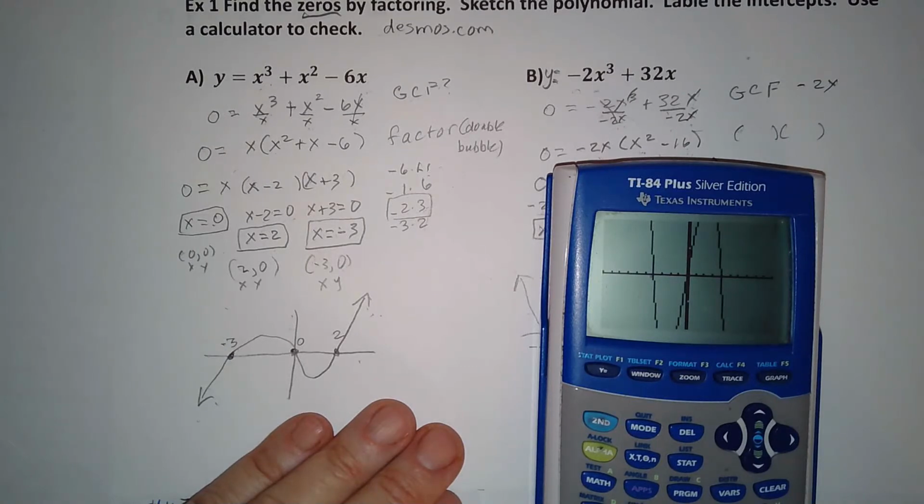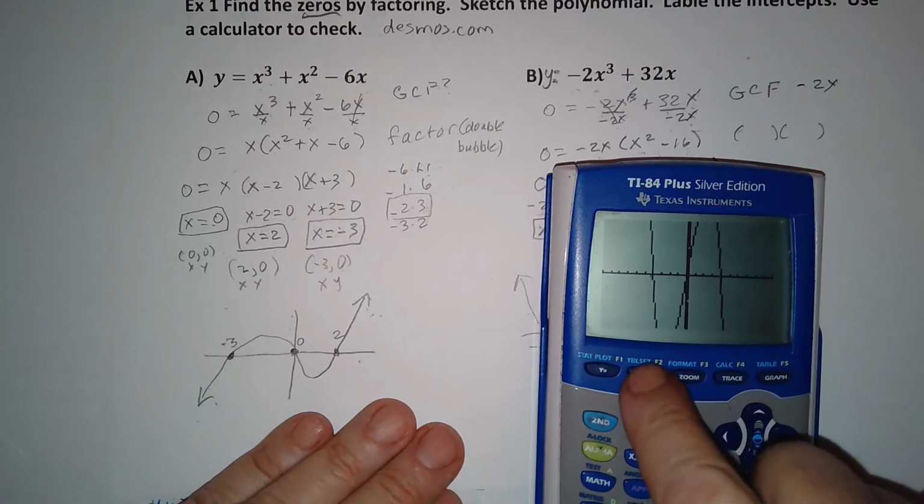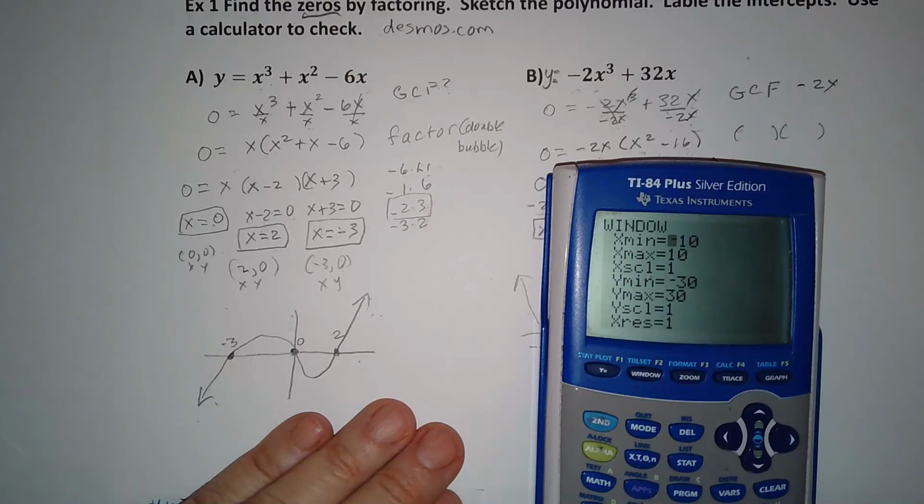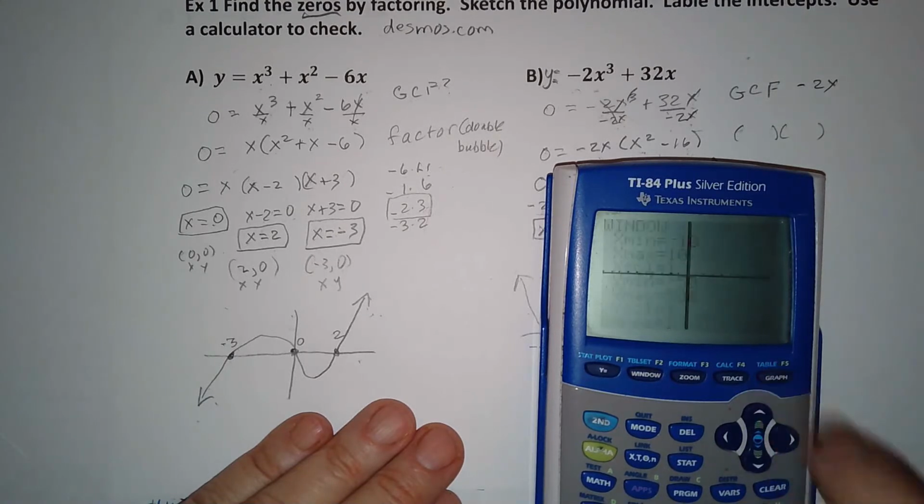Almost there, almost there. So let's go to negative and positive 50. This is how you feel your way through to make sure you can see the screen the way you want it. So negative 50 instead of negative 30, and positive 50 instead of 30. And now let's hit the graph.